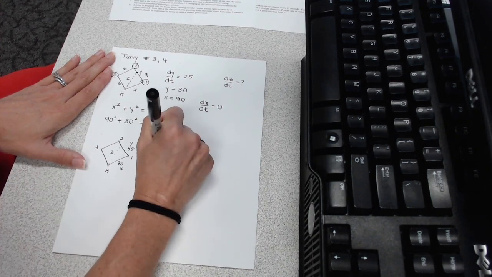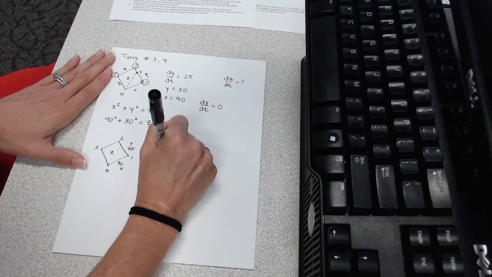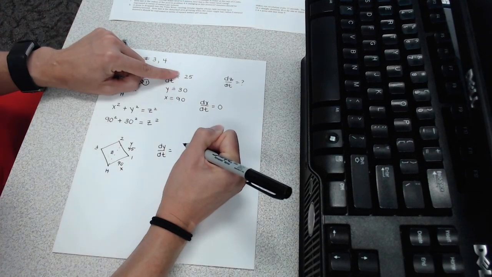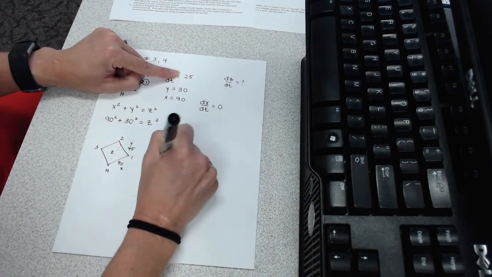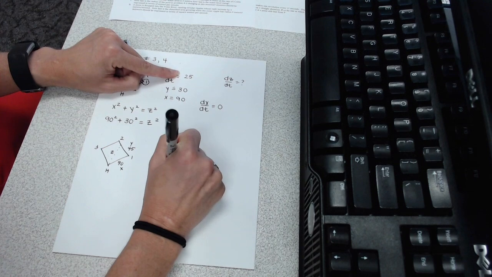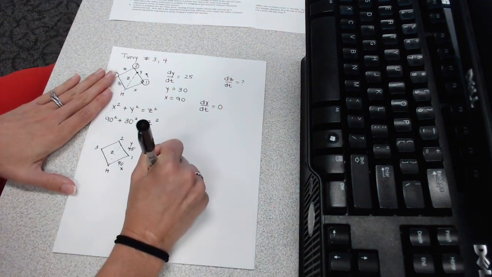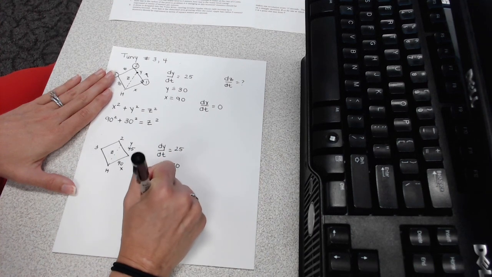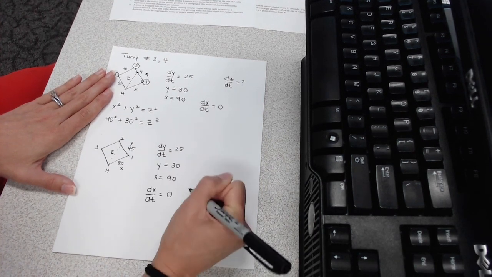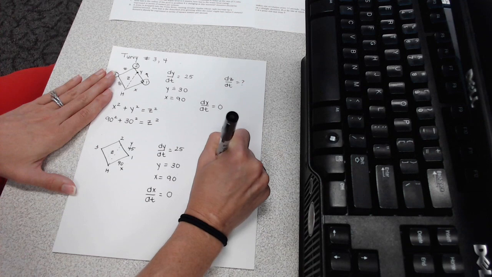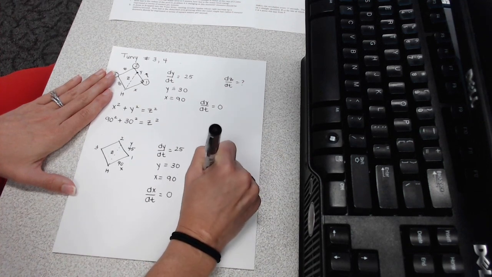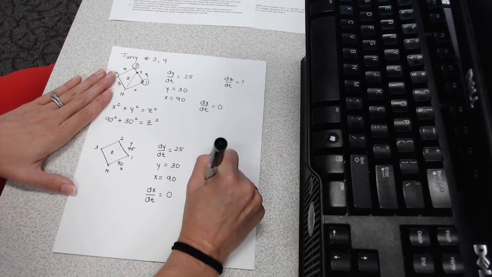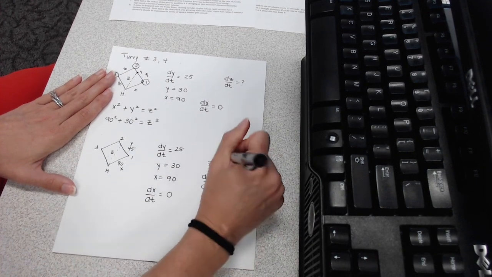So you're just going to make your dy/dt the same information as the first part, 25, except now y is 45, your x is still 90, your dx/dt is still 0. You'll have to find your new z, and then dz/dt is what you're seeking for.